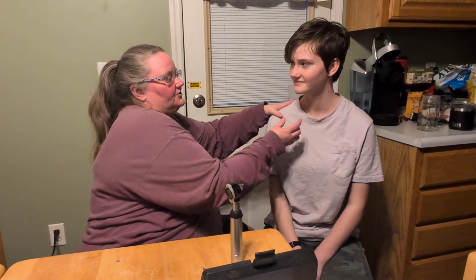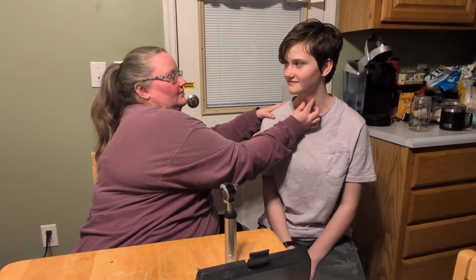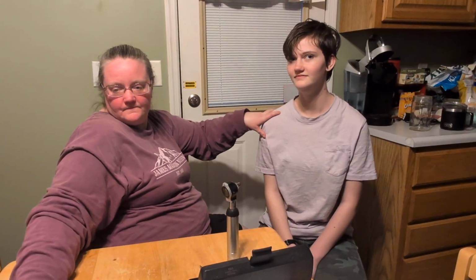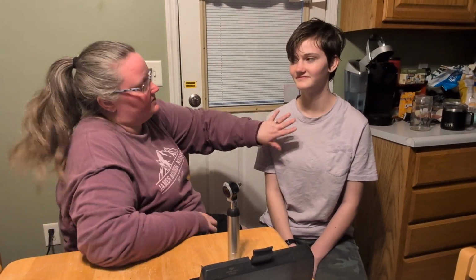I'm going to palpate her trachea now. So just gently in the middle. Make sure it's midline. Feels nice and good. I don't see anything bulging. I don't see any weird stuff that's there.